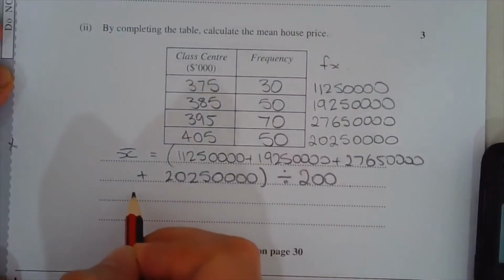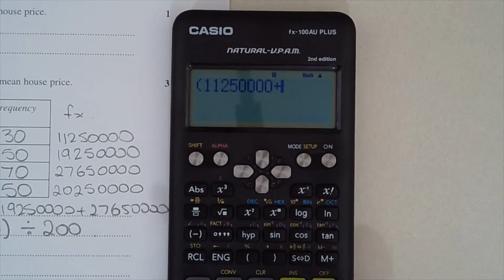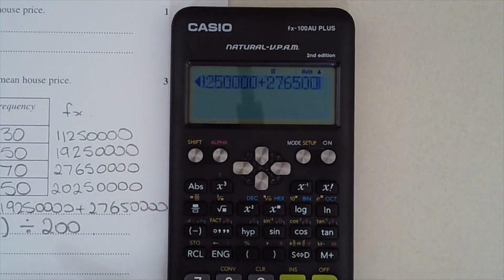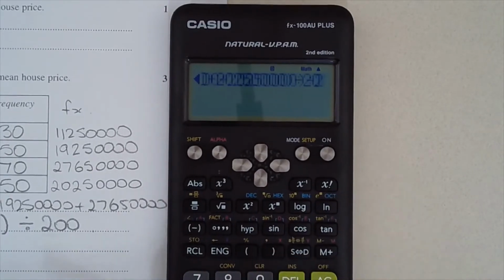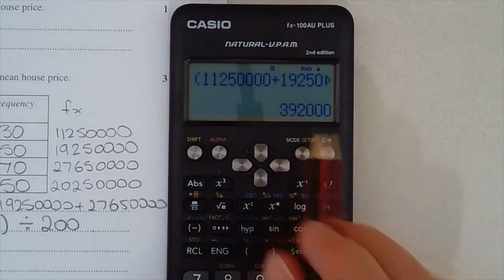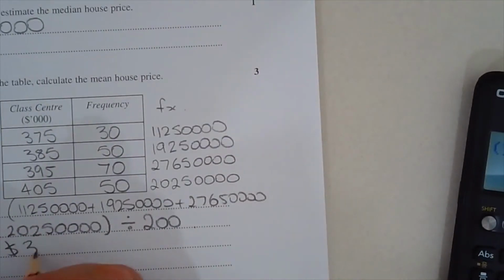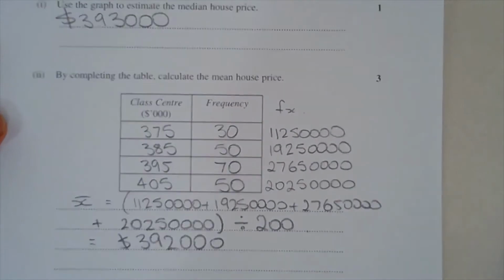That'll be the mean. Doing that, we get 392,000 as our mean house price based on that data.